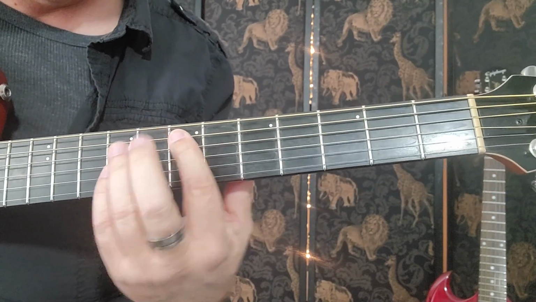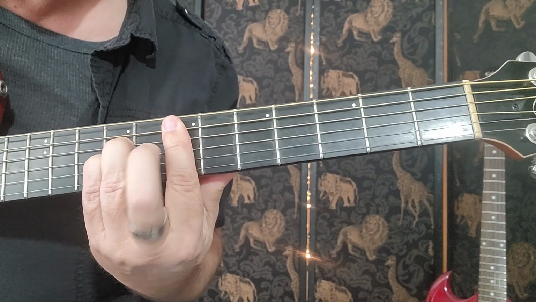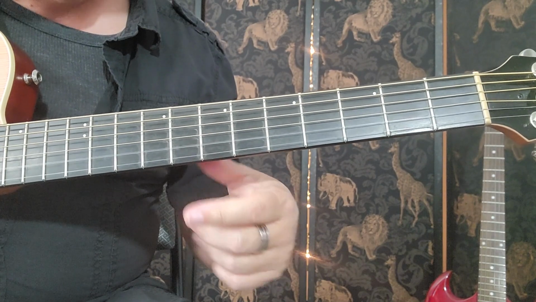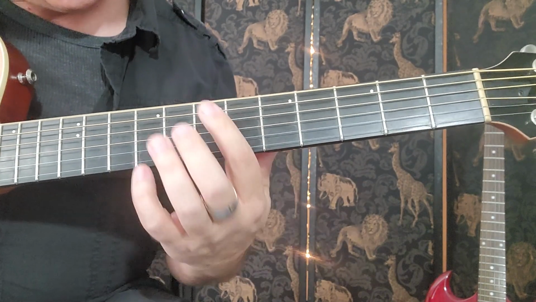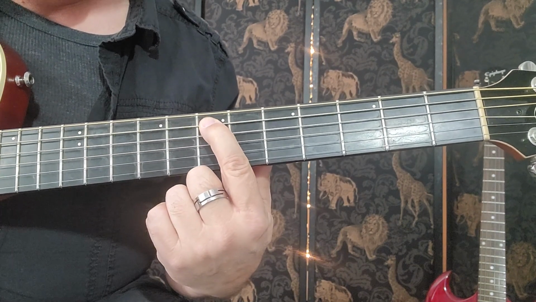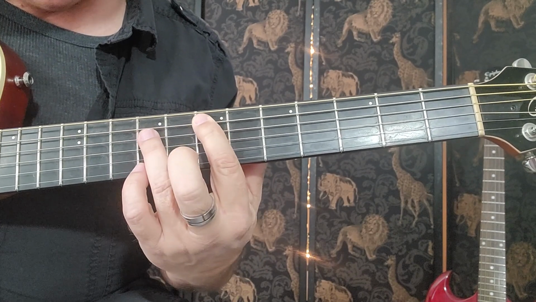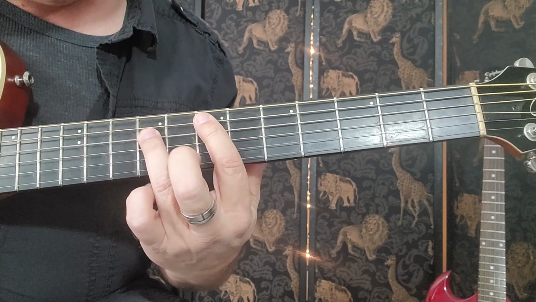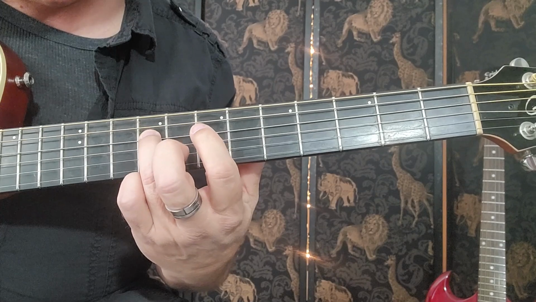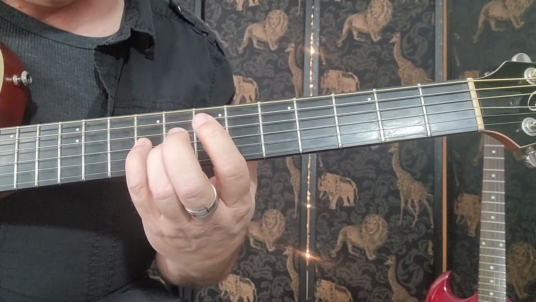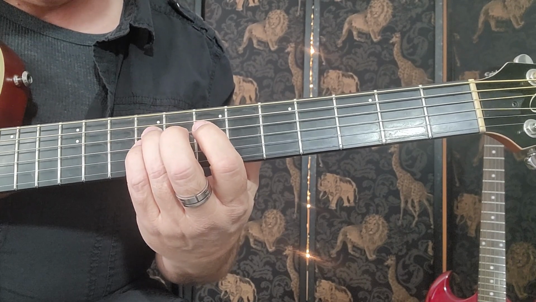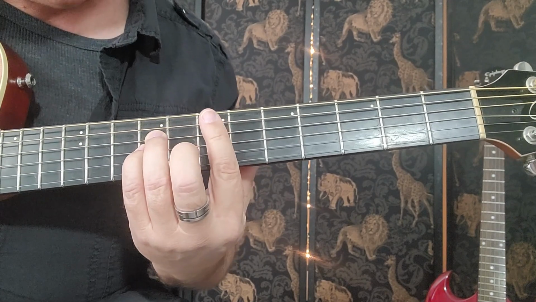But what I do here, instead of that with the ring finger, I leave the 1st and 2nd strings to ring open along with your open E, and I do a bar chord on the A string, which is your 5th string, 7th fret, and then the index finger on your D string, your 4th string, 9th fret, and your pinky on your G string, which is your 3rd string, on the 9th fret as well.